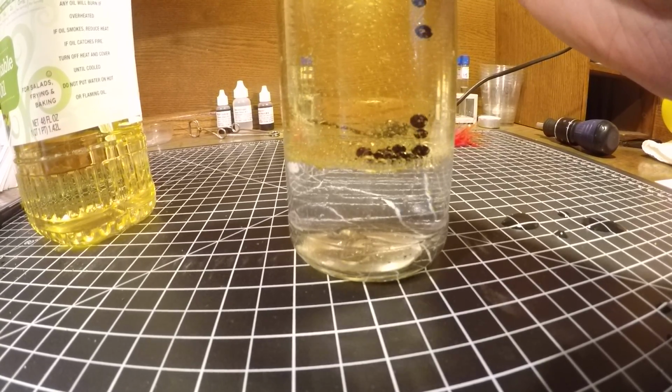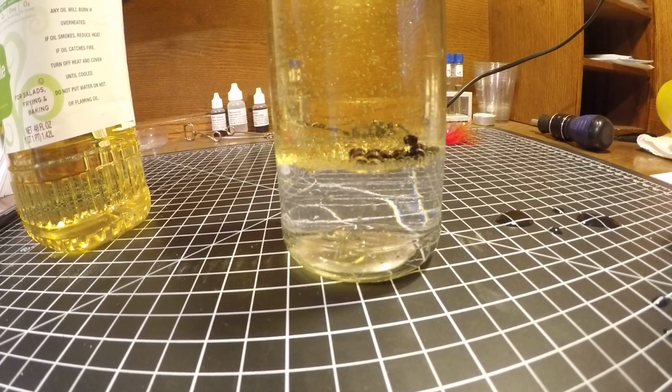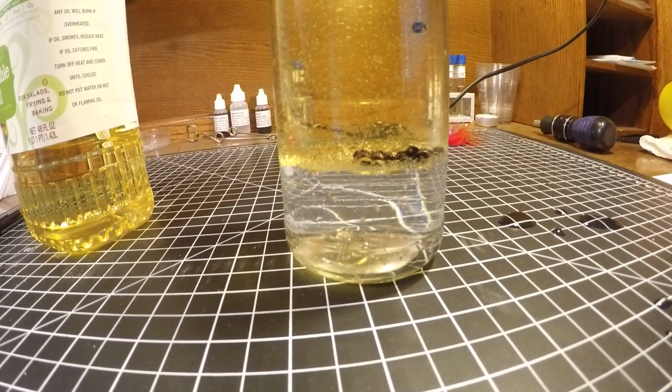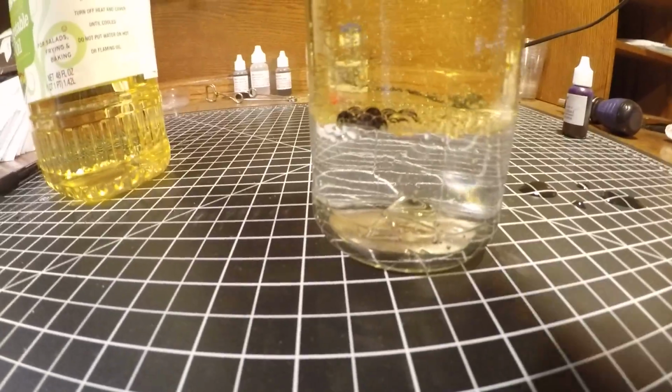I will give this a little shake so that it can stain the water molecules. Otherwise it'll just sit there like that.